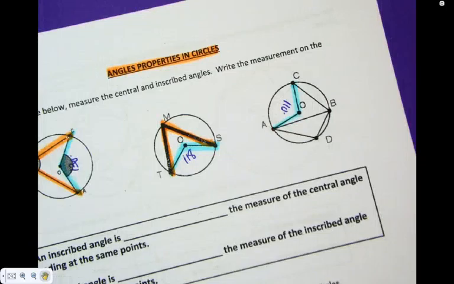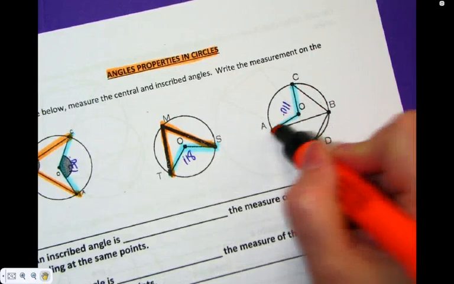The third diagram, there are two inscribed angles. I want the one that starts and ends at the same spot as the central angle. CBA or ABC.